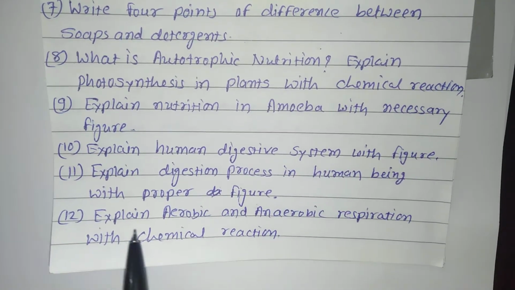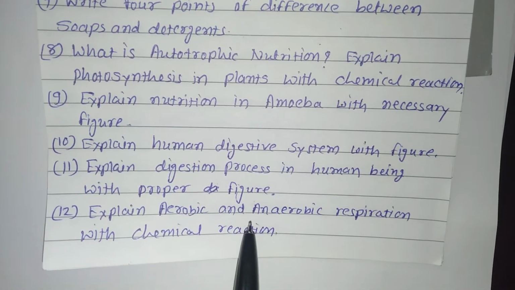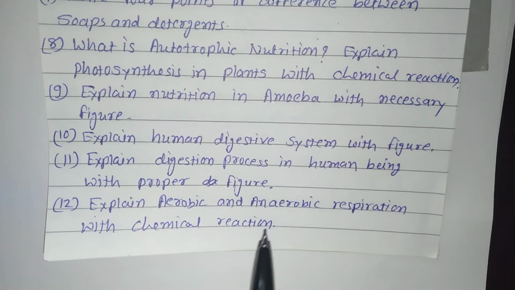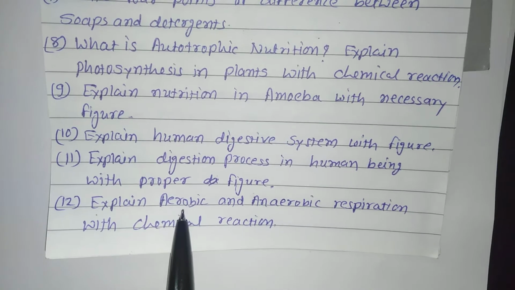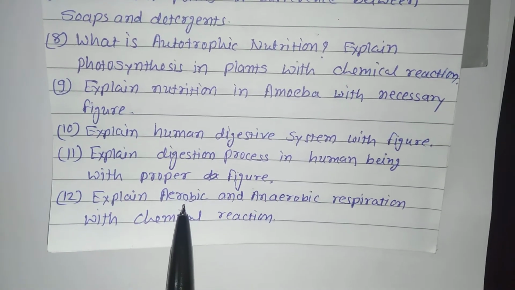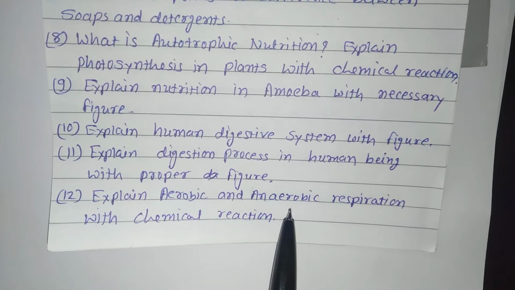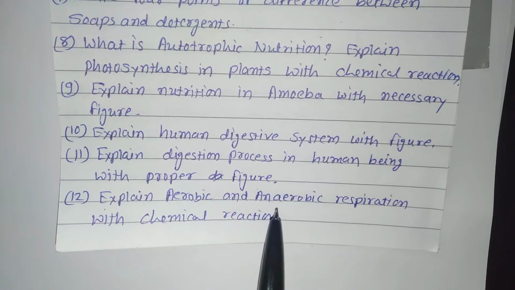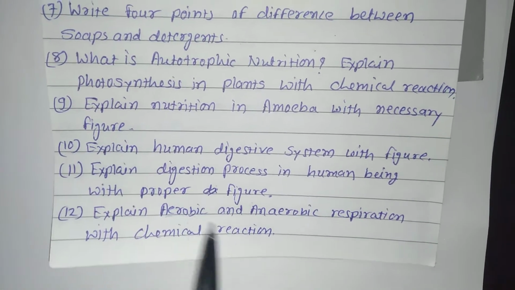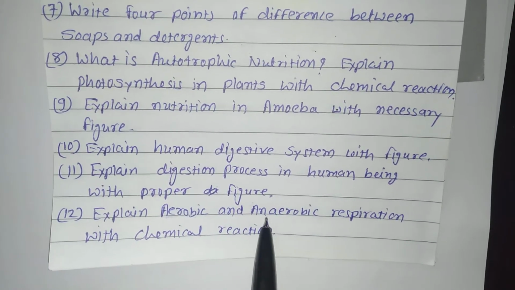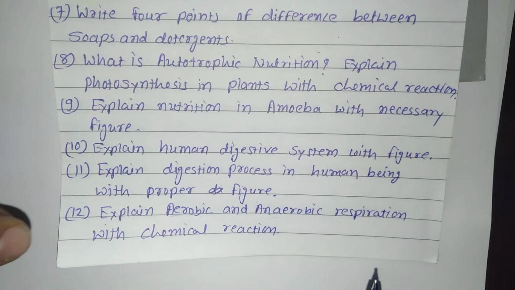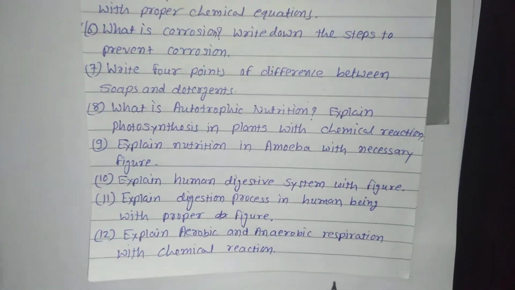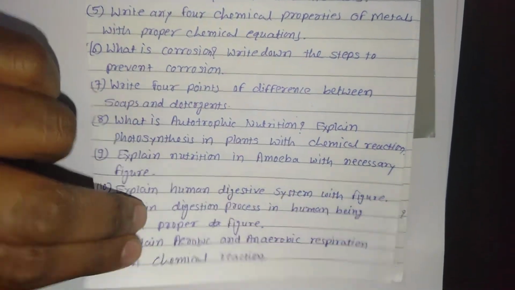Question 12. Explain aerobic and anaerobic respiration with chemical reaction. Both of them we have to explain. Aerobic means which happens in presence of oxygen. Anaerobic means which happens in absence of oxygen, and we have to describe with the chemical equation that in aerobic there are 38 ATP energy released, and in anaerobic respiration there are about 2 ATP energy released. Both of them you have to write in muscle cell as well as in yeast too.